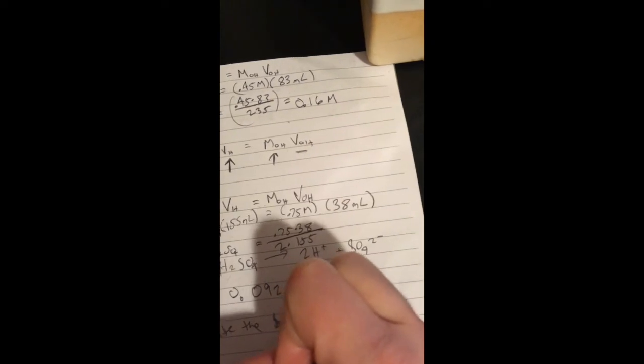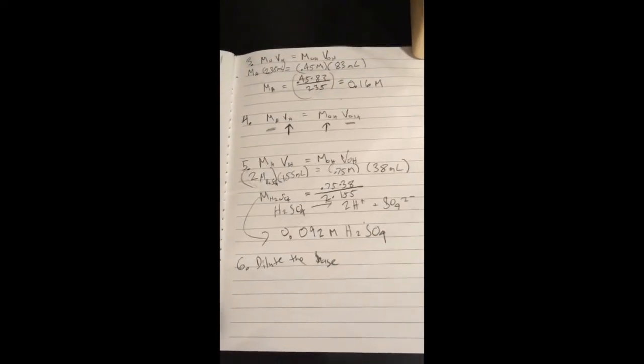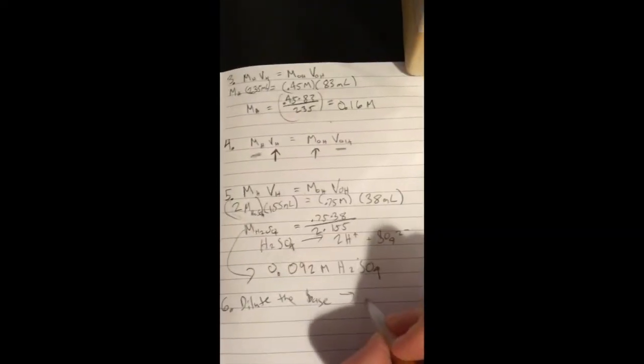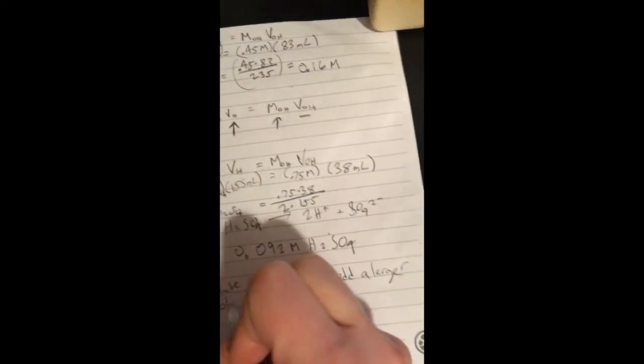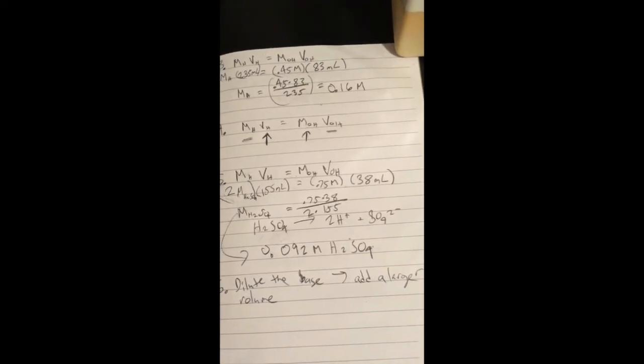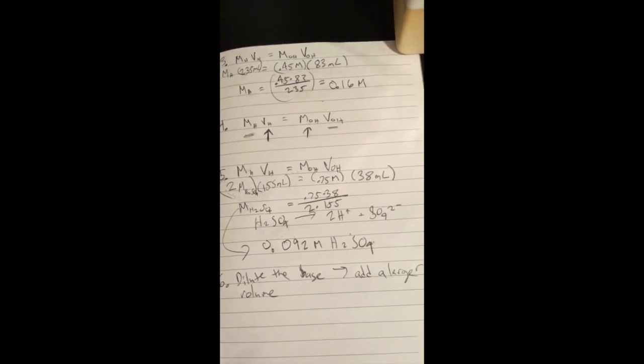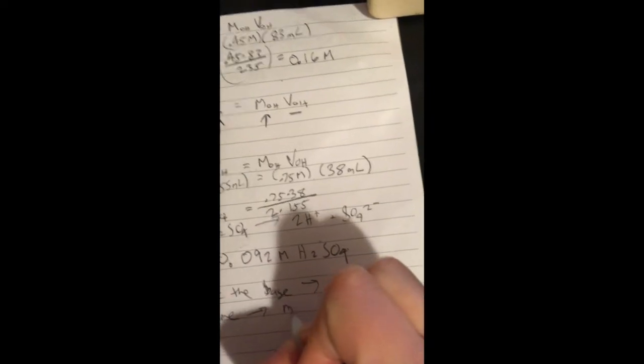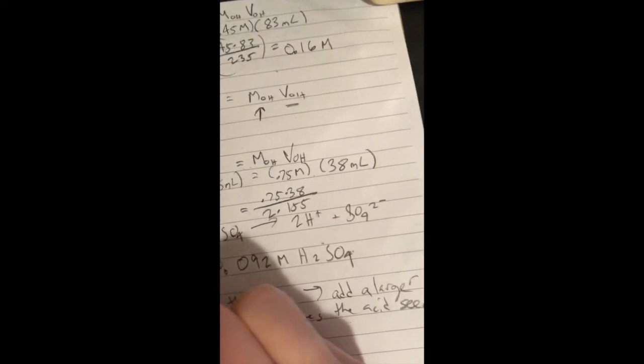But we don't know that the base has been diluted, which is a problem for our calculations, right? Because the base has been diluted, we're going to have to add a larger volume. We're going to end up adding an artificially inflated volume of that base. We're going to add a volume that's too large into our beaker of acid, and so it's going to make it seem like the acid is more concentrated than it really is.